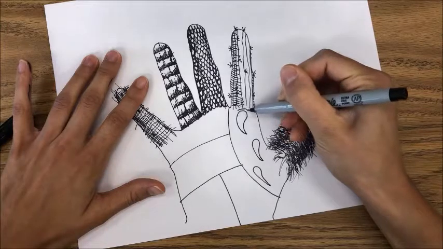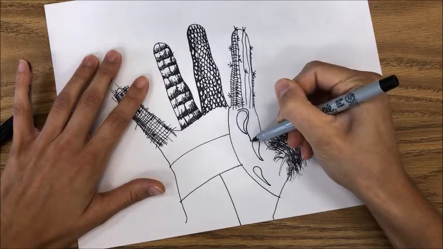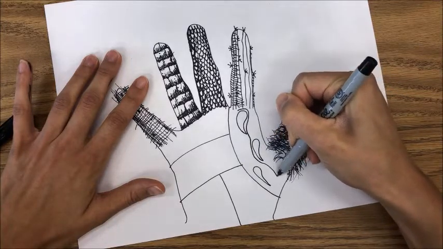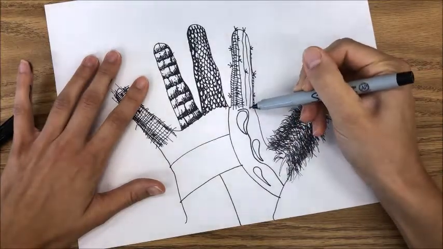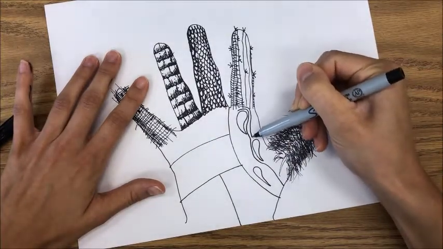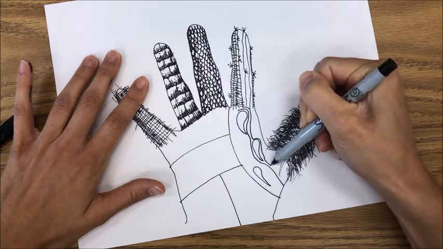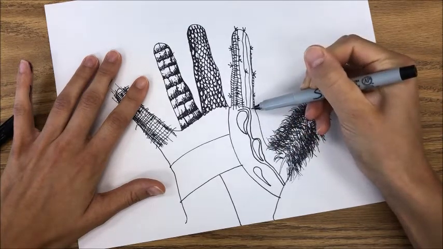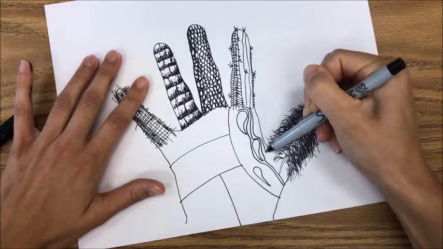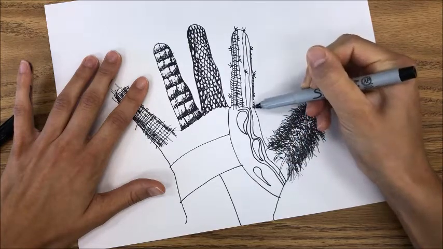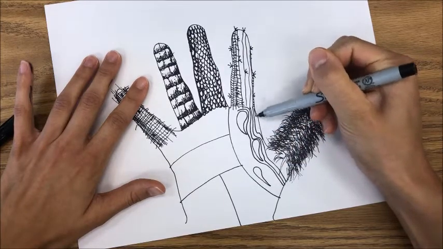So now that I have a few teardrops, I'm going to draw a line from top to bottom and weave around the teardrops. Repeat this step and fill in the entire space with lines. You may want to have some lines close together and some further apart for a more natural look.